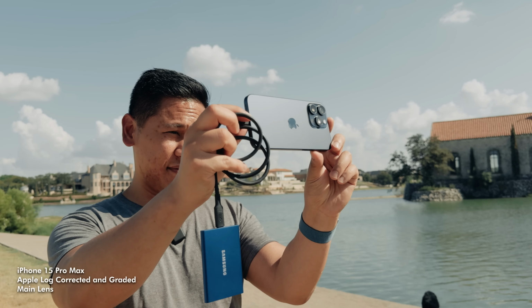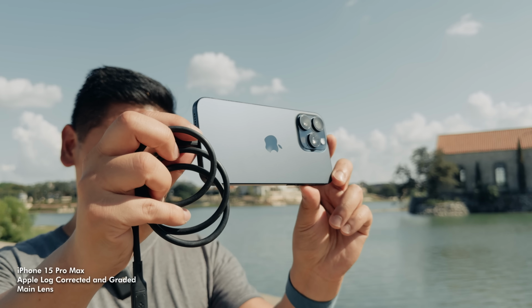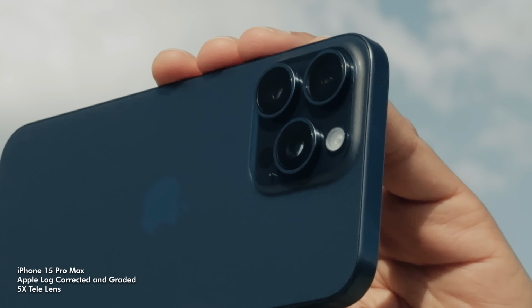It's insane. So let me know what you think about the quality of the ProRes footage, how well it's grading compared to the default processing on the iPhone, and any other questions that you may have.